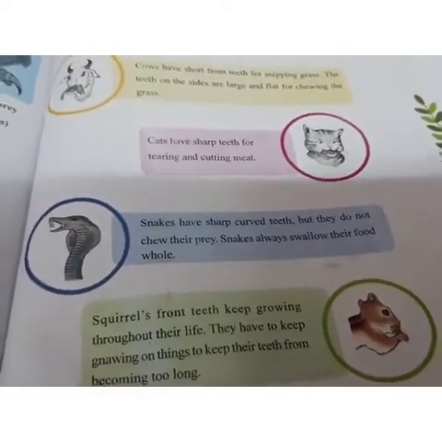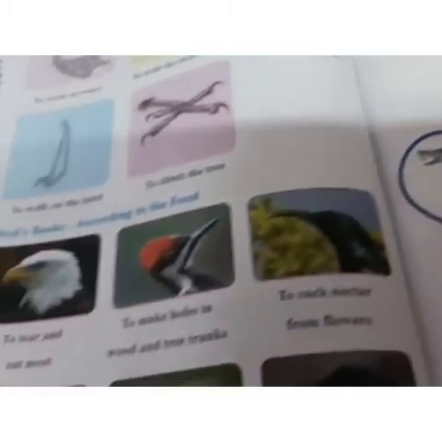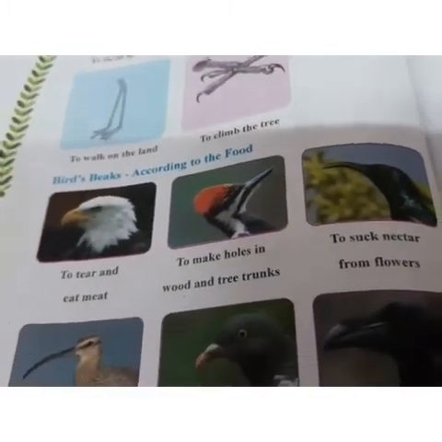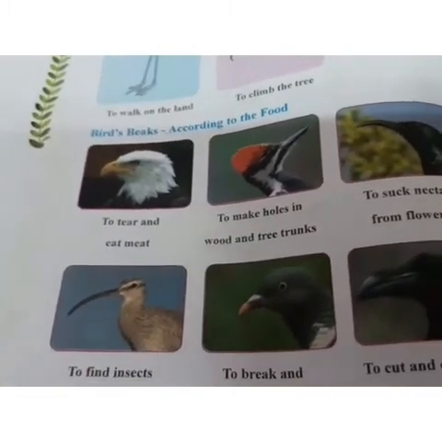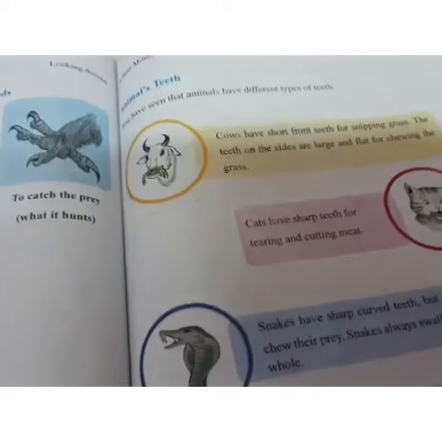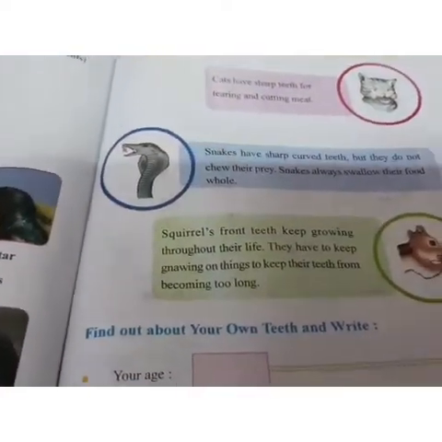So dear children, you have seen the types of teeth animals have, and the different types of beaks birds have, because birds eat with their beaks only. Different kinds of beaks we have seen, and different kinds of teeth also. Now here is a small exercise. Find out about your own teeth and write.